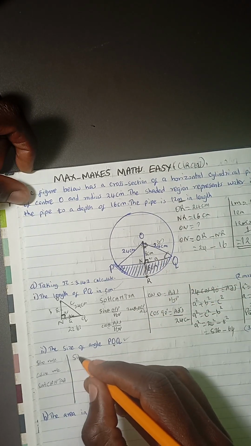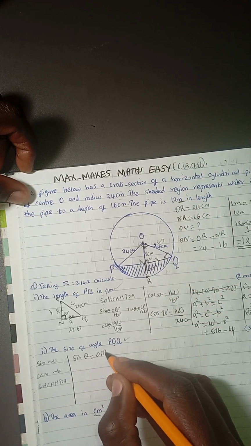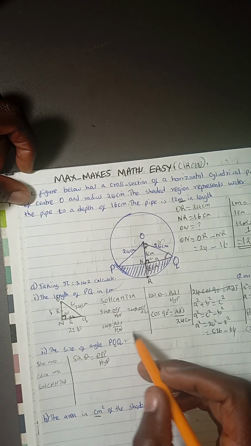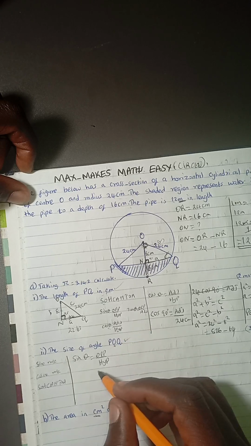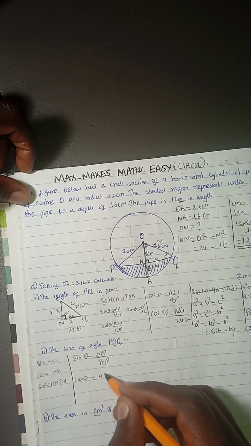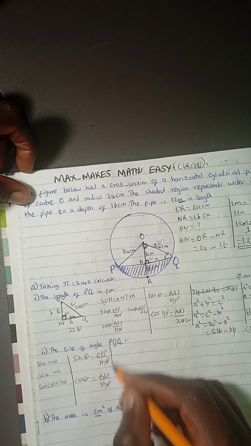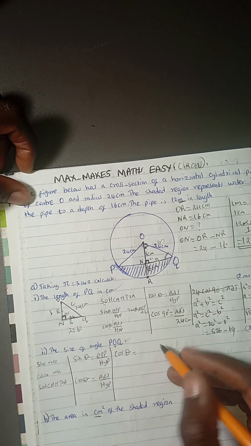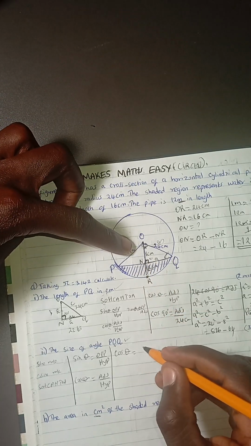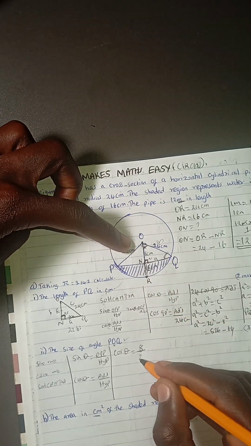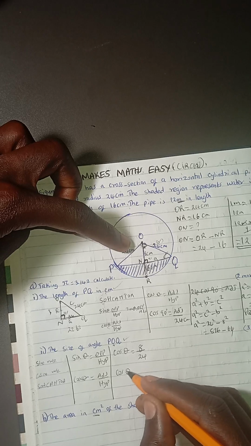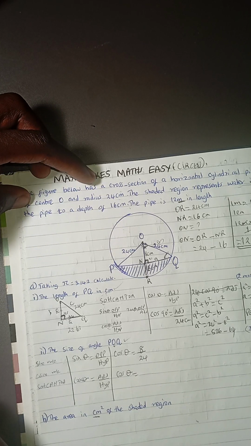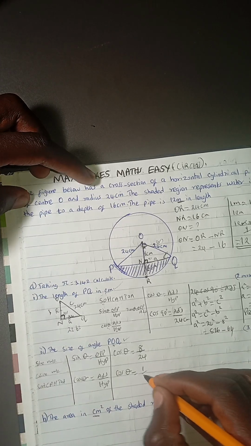So we will say sine theta is equal to opposite over hypotenuse, and cos theta is equal to adjacent over hypotenuse. So cos theta is equal to adjacent, which is 8, over hypotenuse, 24. So cos theta is equal to 8 divided by 24, which is 1 over 3.